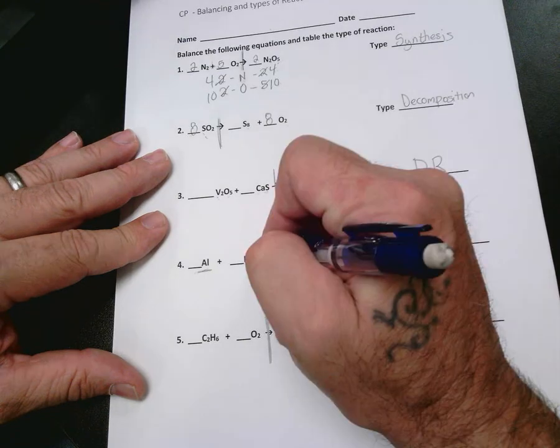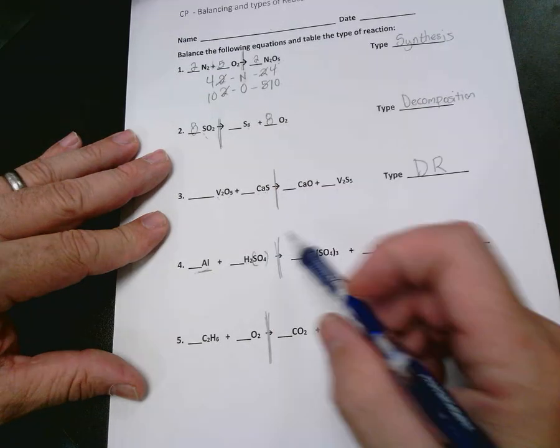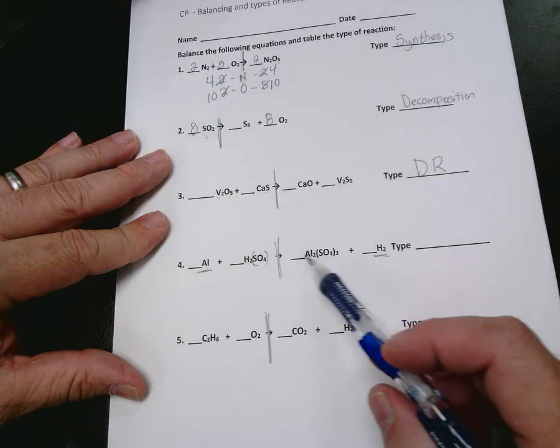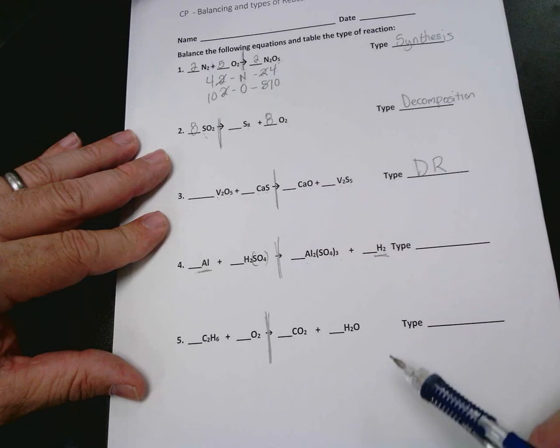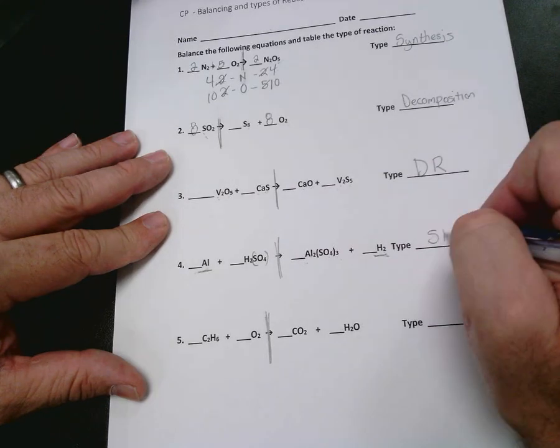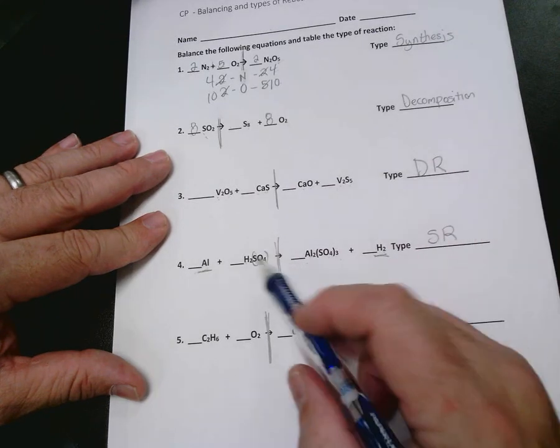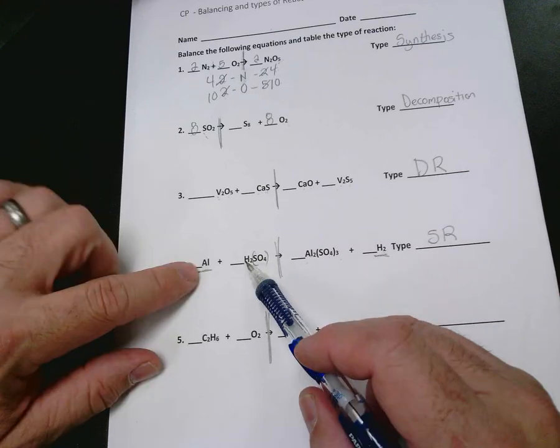And then on the other side, aluminum's with it, and hydrogen is by itself. So that is a single replacement because one swap has taken place. Hydrogen is swapped for aluminum. That's one swap. Here, vanadium and calcium have both swapped partners.